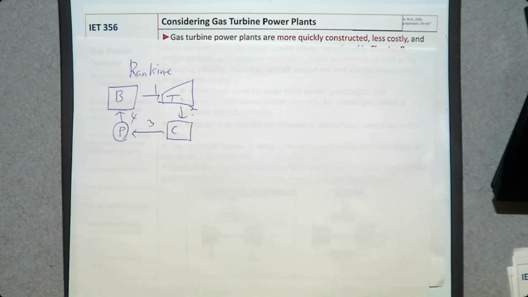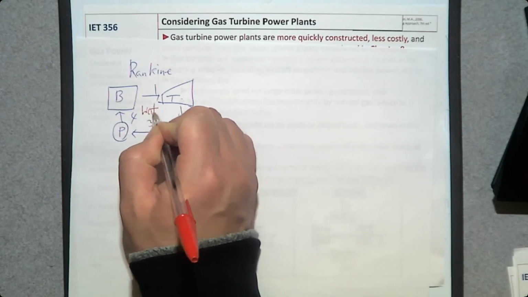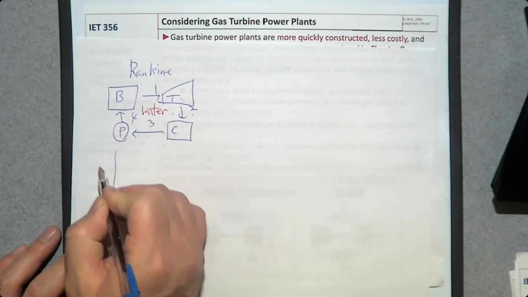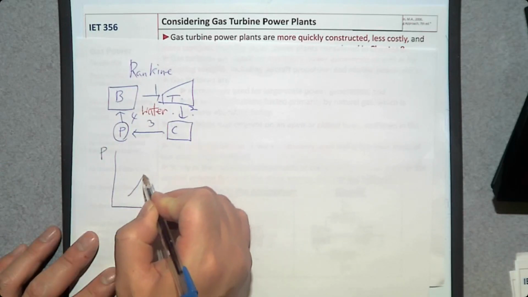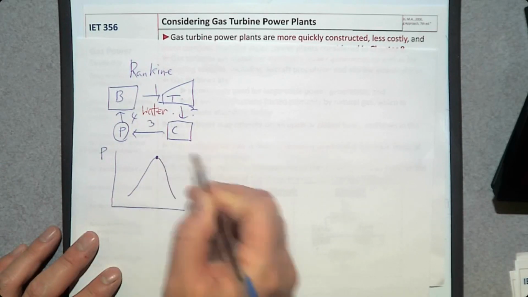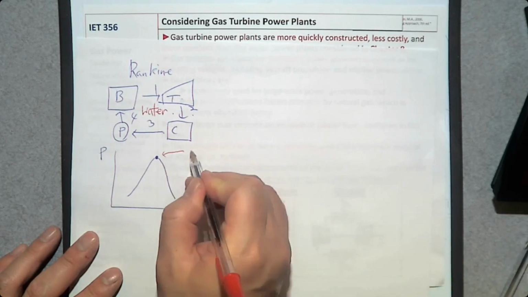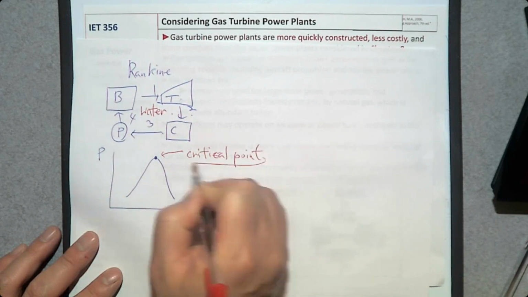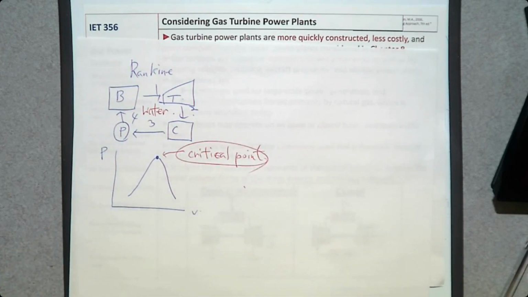And we use the phase change of what? Water. But there's one limitation in water. If you remember the PV diagram or TV diagram, the saturation curve looks like that. And what is it called on top of this? Critical point. So what happens when the temperature goes beyond this critical point? Water does not exist as vapor or liquid anymore.